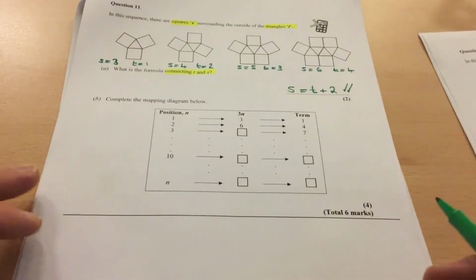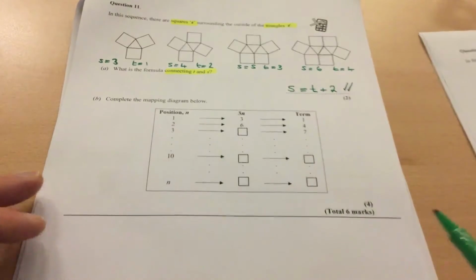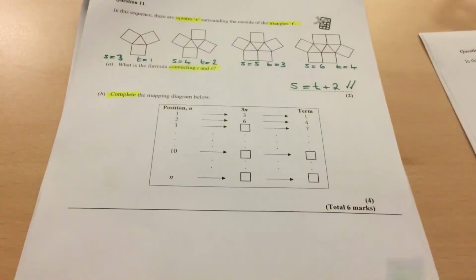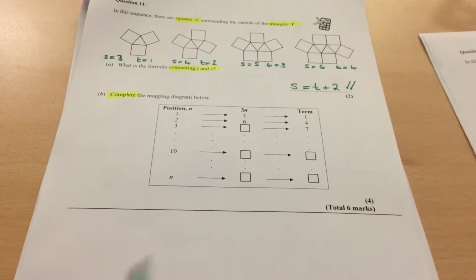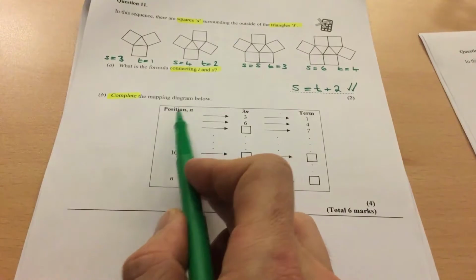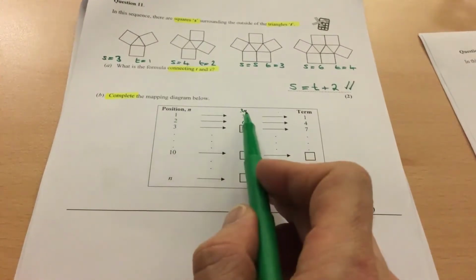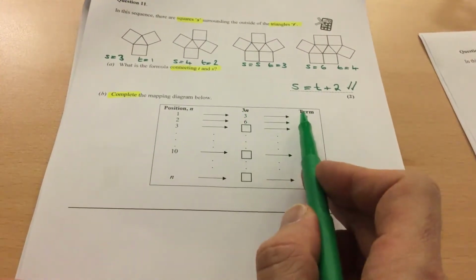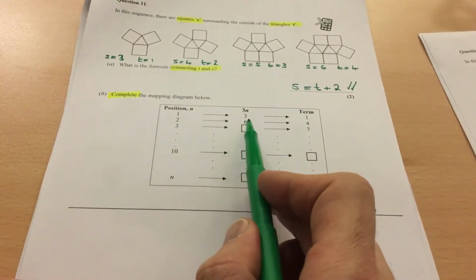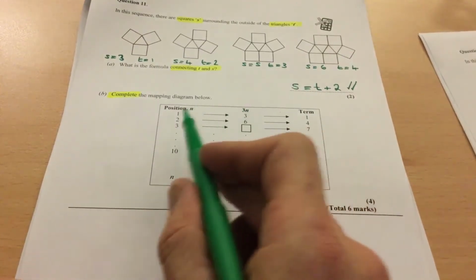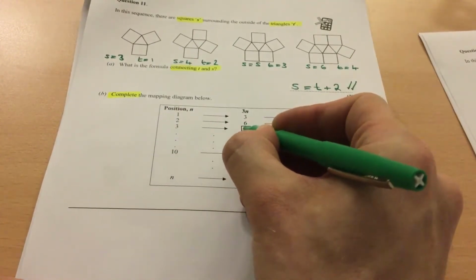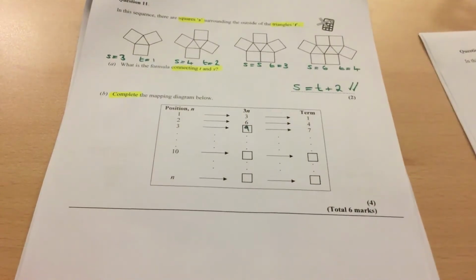Part B. Each box needs completing. It says complete, so it's very much just filling in. Okay, we look at what's happened so far. In position n, or 1, we went from 1 to 3, and that was our first term. Position 2, we went to 6. So what we can see there is we're multiplying by 3. So this third one will be 9.